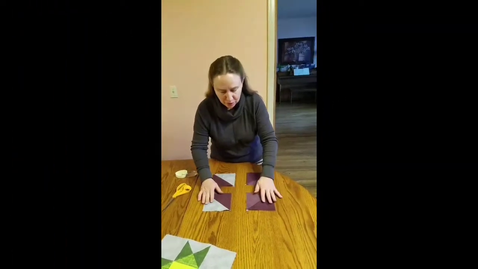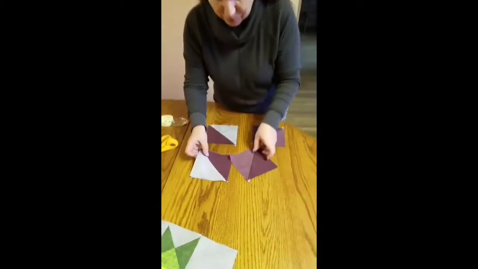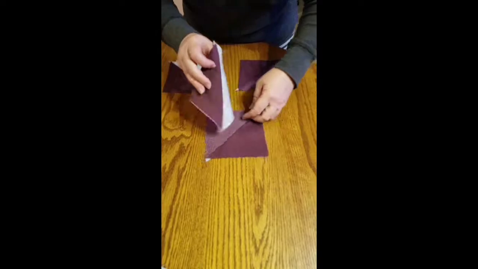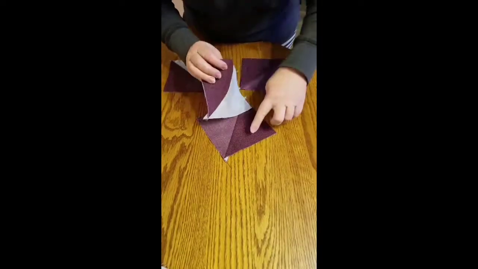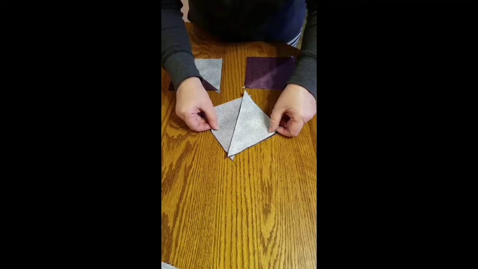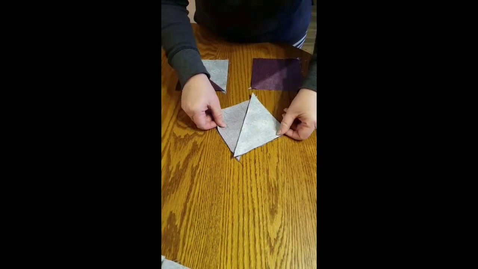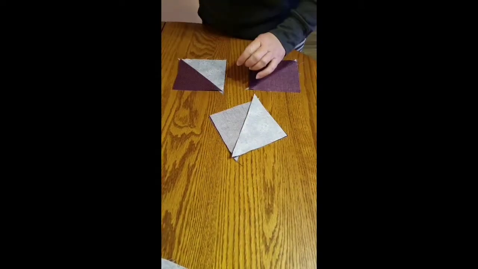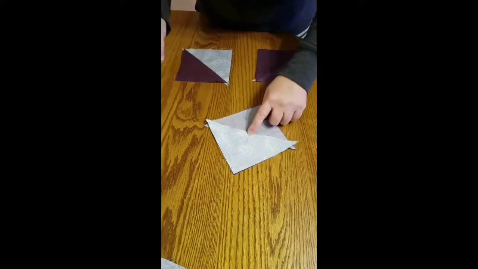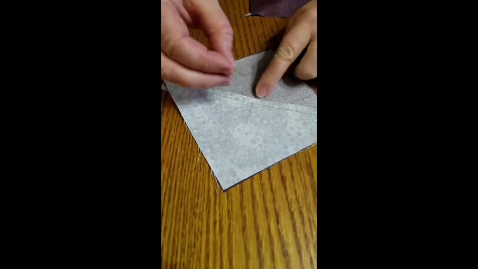So you take one of each type of block and put them together. You want to make sure that the fabric that's the same ends up on opposite sides. So if it's here, it's going to be over here when you put them together. And then you line them up just as nice and neatly as you possibly can. The place where it's the most important of all for them to be lined up is in the center, so that you get a really nice sharp point.